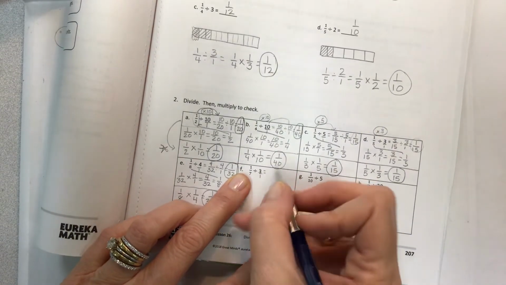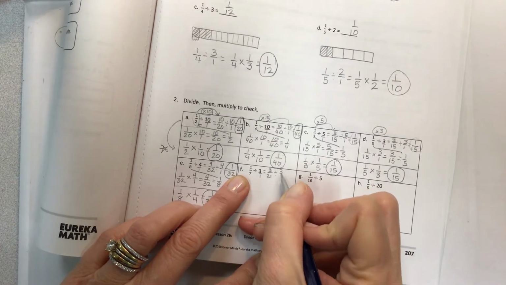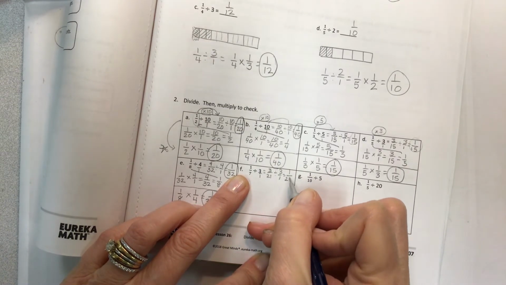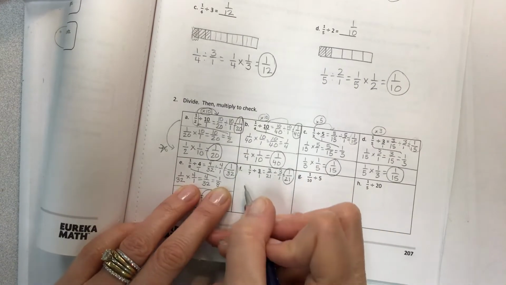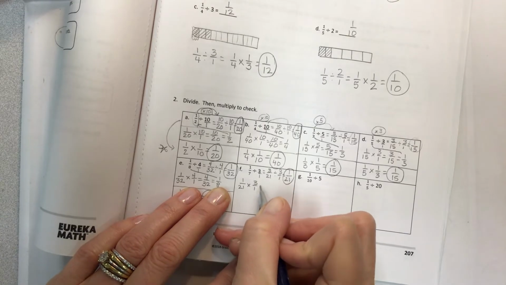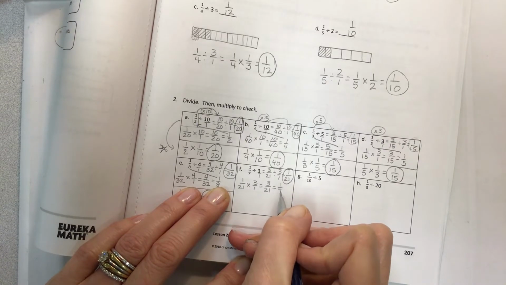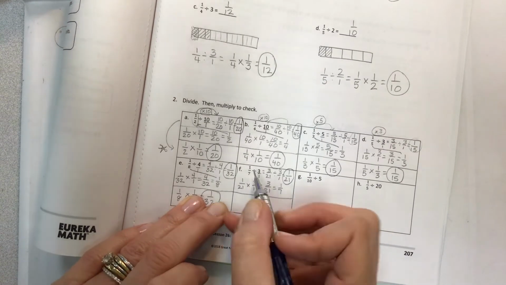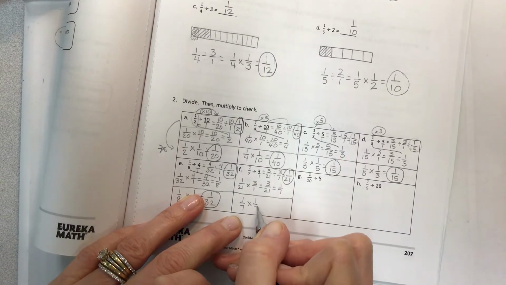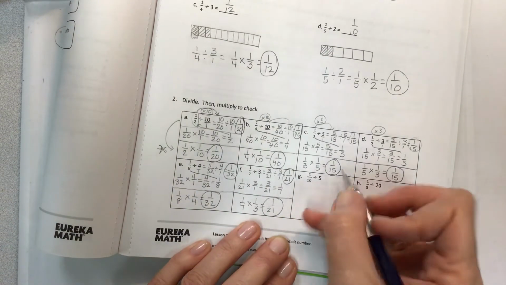I need something at least as big as 3. 3 is my scale factor. 3/21 divided by 3 over 1. 3 divided by 3 is 1. 21 divided by 1 is 21. That can be your expected answer. 1/21 is my quotient times 3 over 1. Multiply across, simplify, or do it the easy way. Take 1/7. Use the opposite of the opposite. 1/21. Next one.